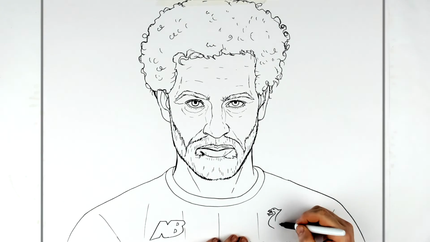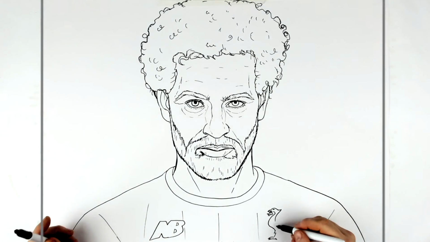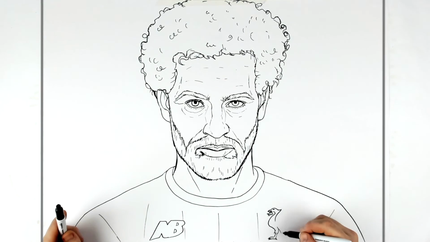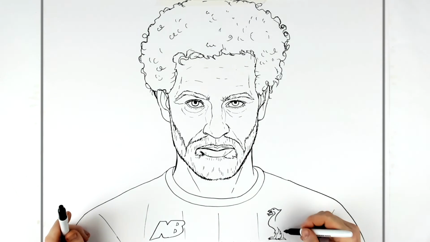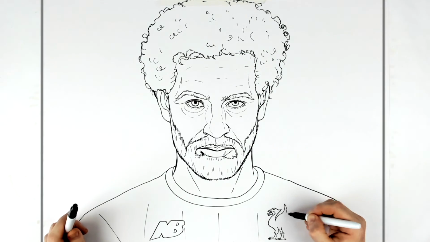Right, like that, and then the leg, and then talons, and then the other leg, and a big wing, some feathers on it.